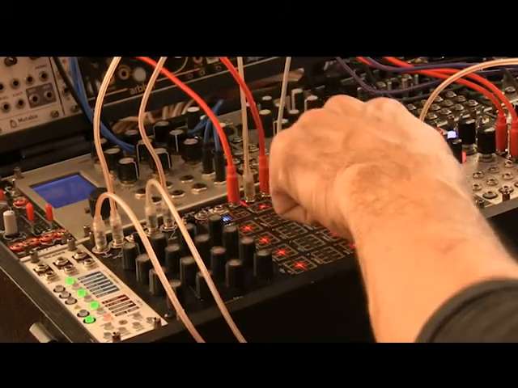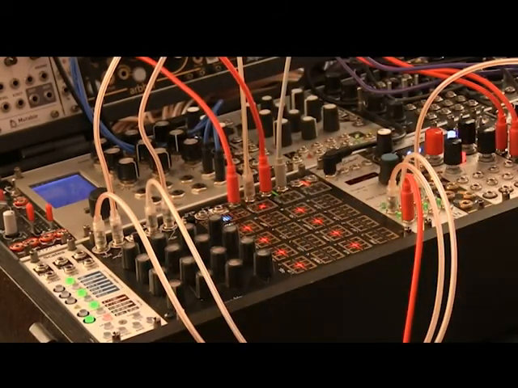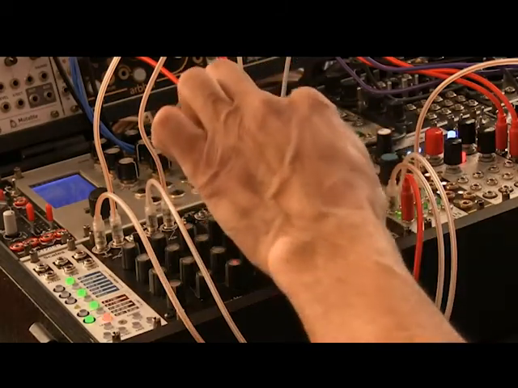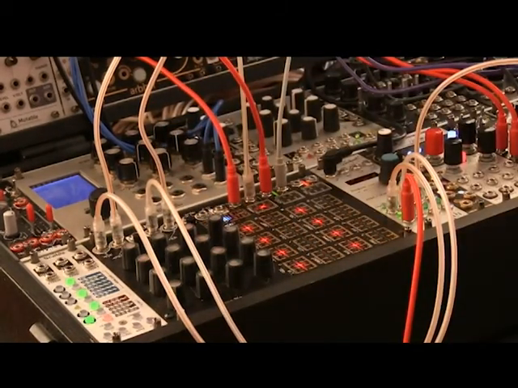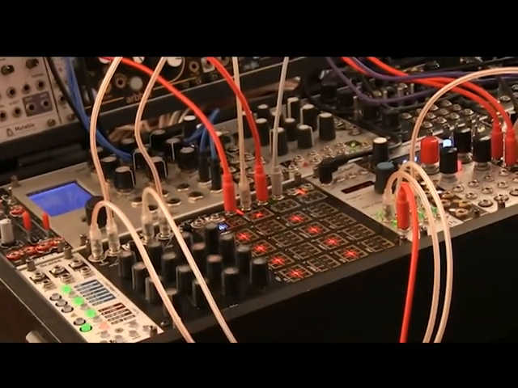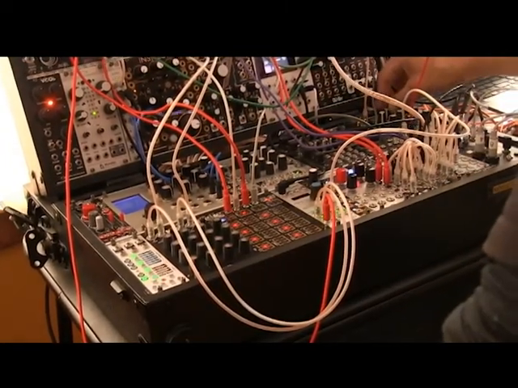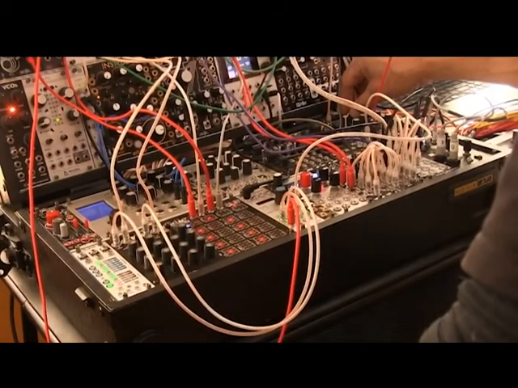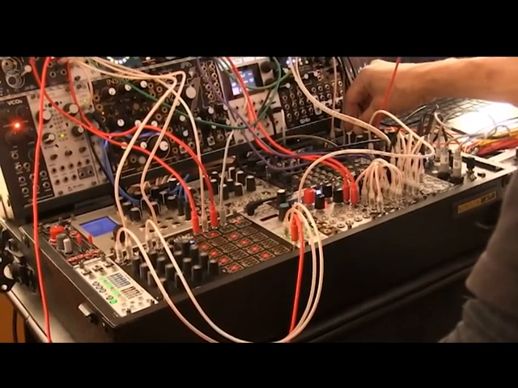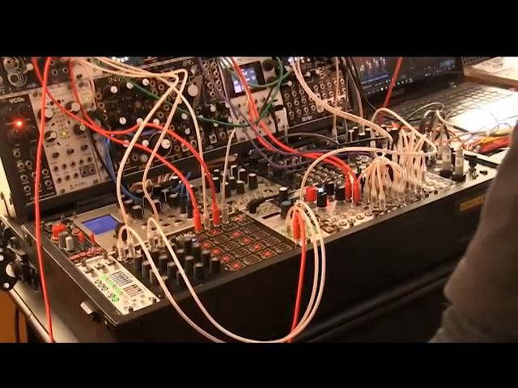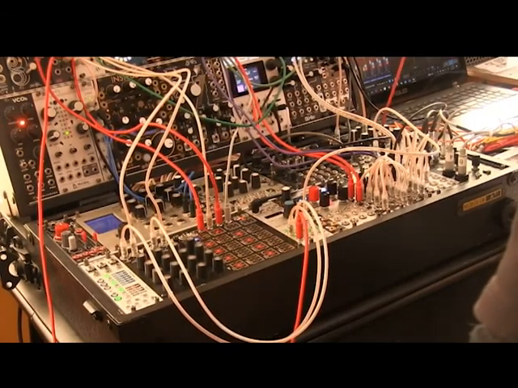Turn that column off on the red. Now, give it a little mix on the Mimeophon for both of them.